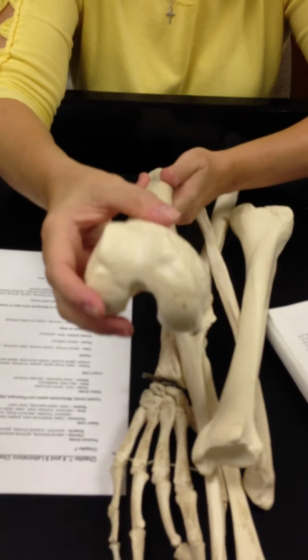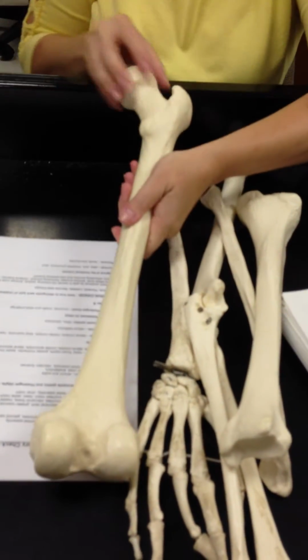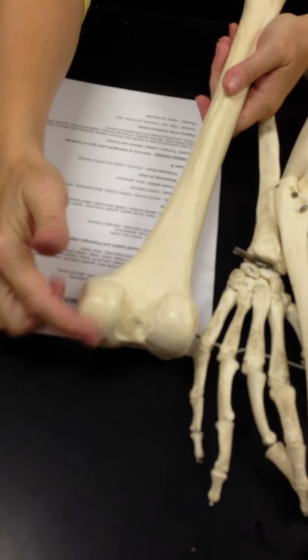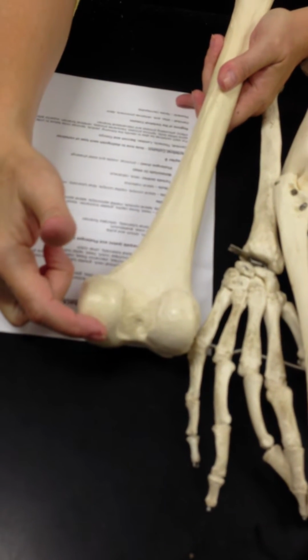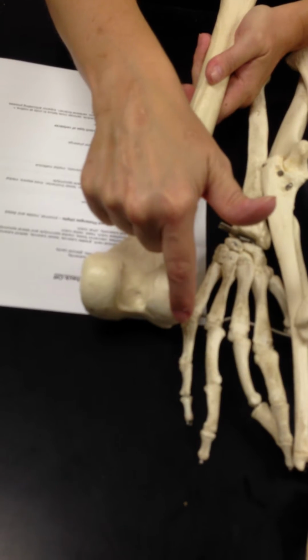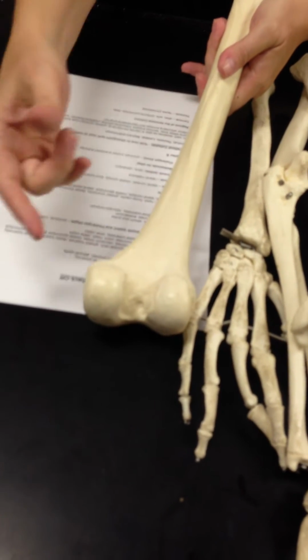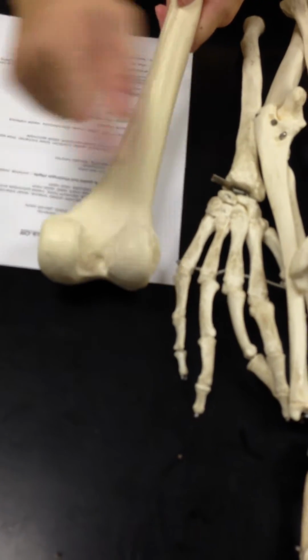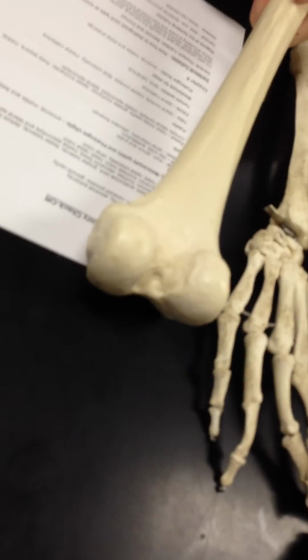So I'm going to show this to you on the back side. So this is towards the body, right? So the medial is going to be here, okay, and lateral is going to be over here. Now then we have the epicondyle, which epi just means above. So we have the medial epicondyle and lateral epicondyle. Everybody with me on that?